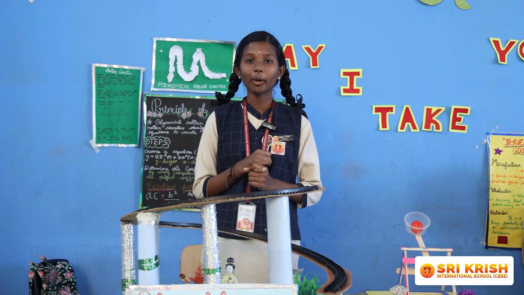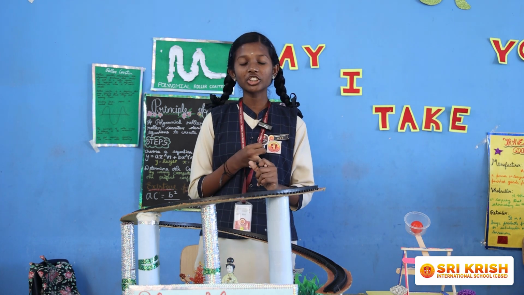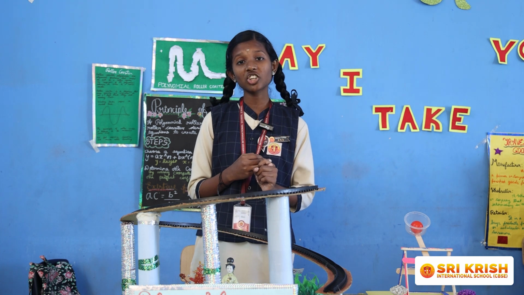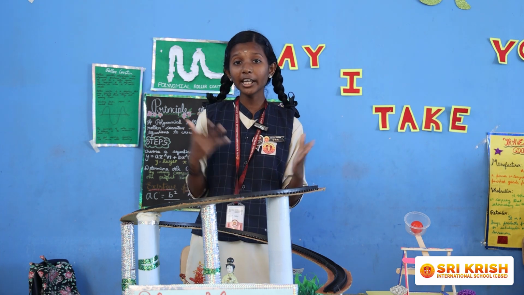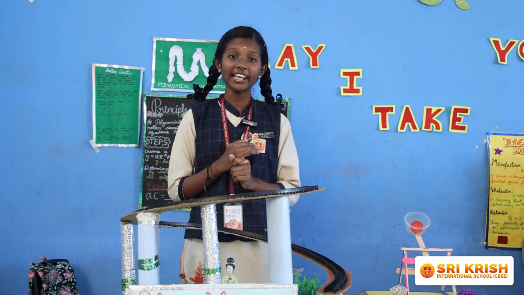First, what is a polynomial? A polynomial is referred to as one or more than one term. And roller coaster, what is a roller coaster? A roller coaster is referred to as a machine that works based on gravity and innovation. What is the link between these? It is the tracks. The tracks are constructed using polynomial equations.